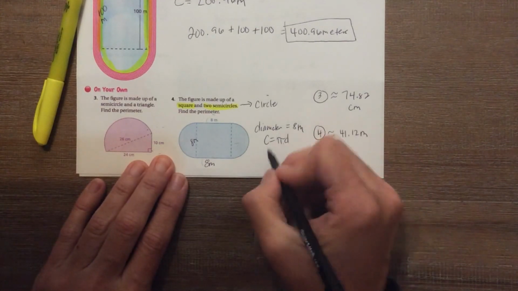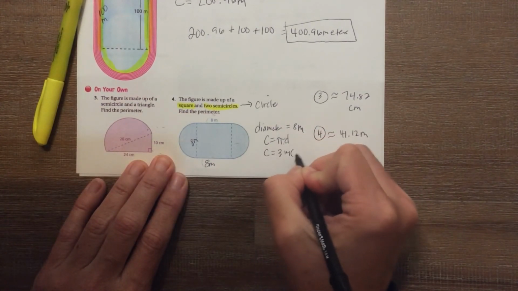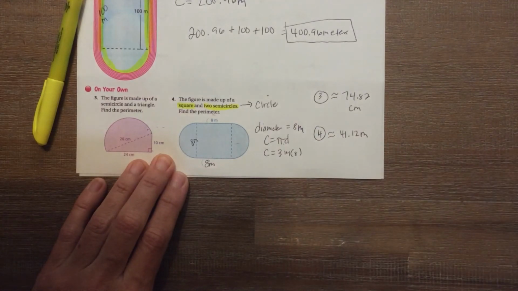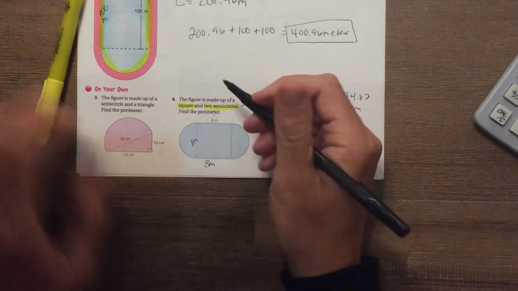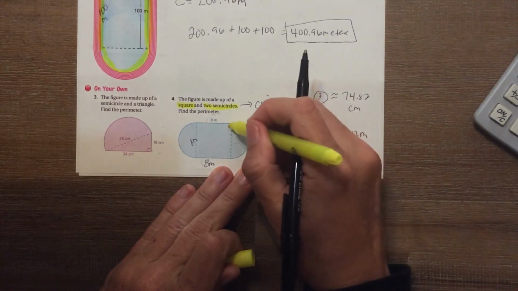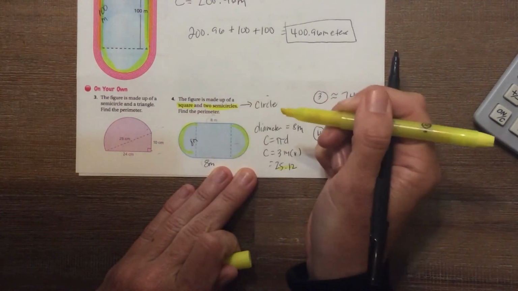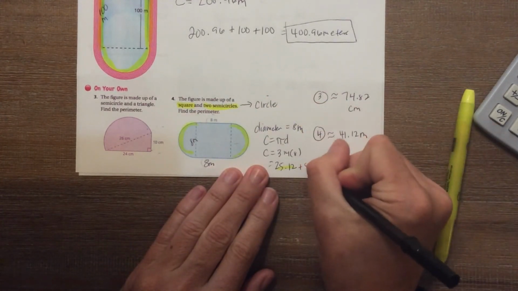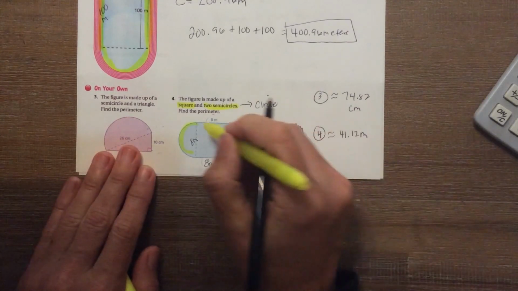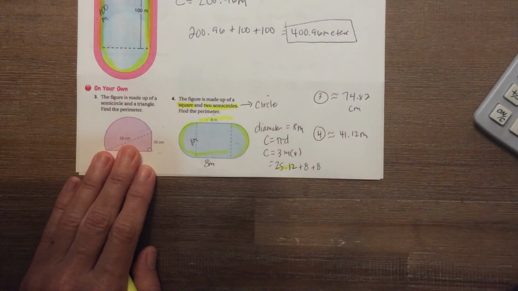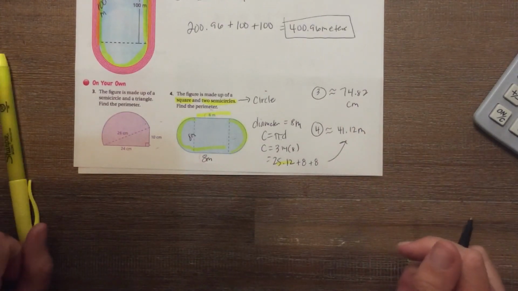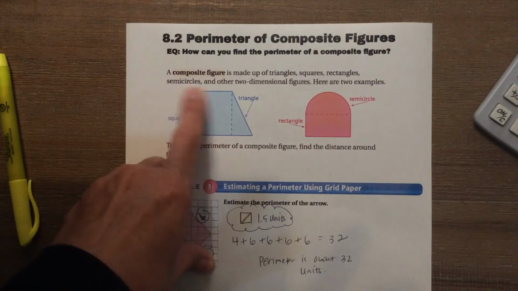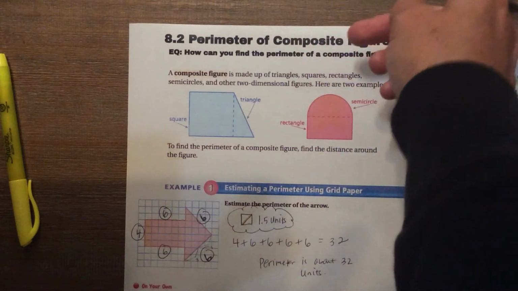So C equals pi times D, so C equals 3.14 times 8. You get 25.12. So this 25.12 is this part plus this part. Then I need to add 8 and then add another 8. So add 8 and 8 to that, and that gets you your 41.12 meters. So quick review, composite figures, just the outside of your entire shape.